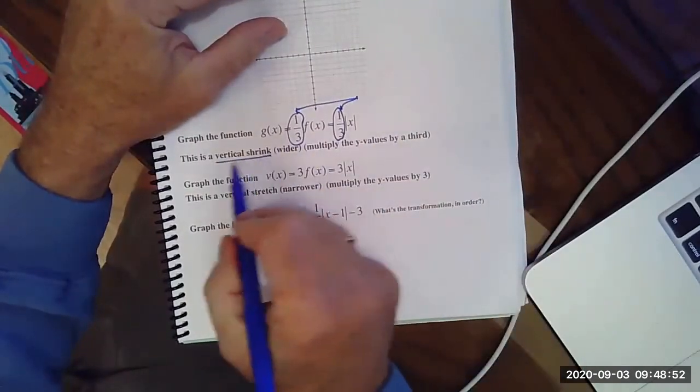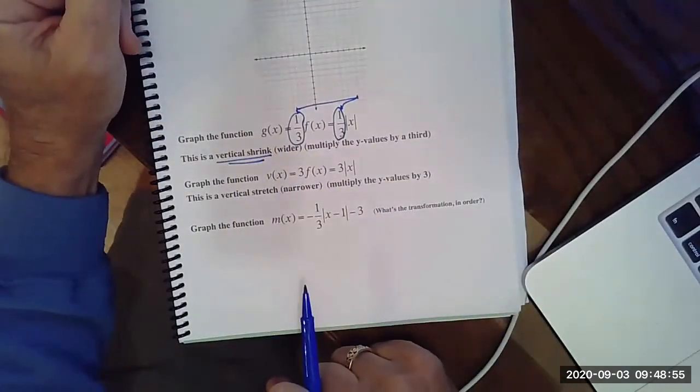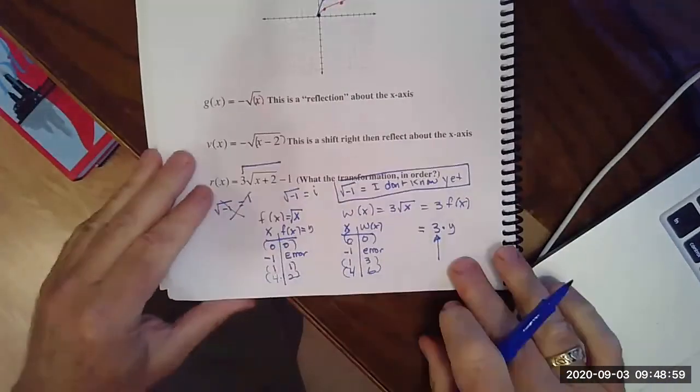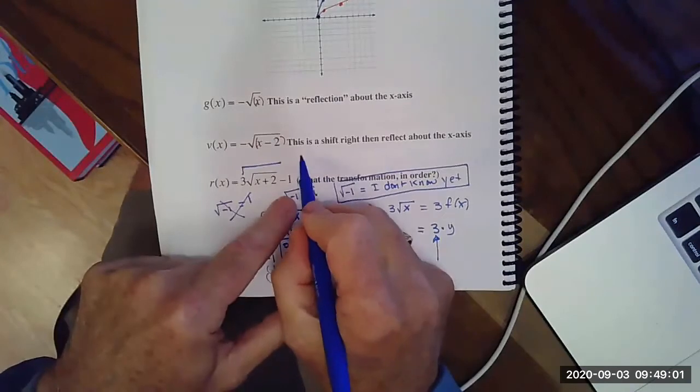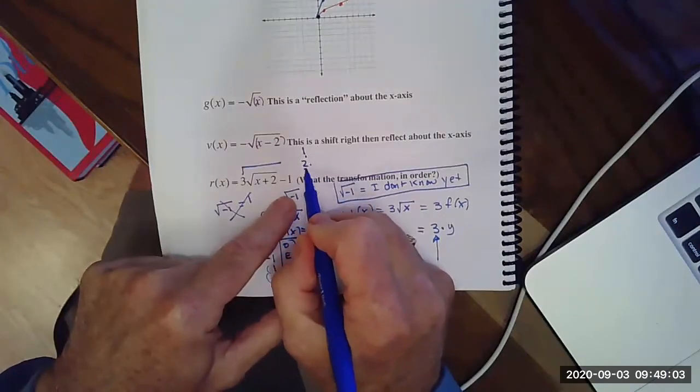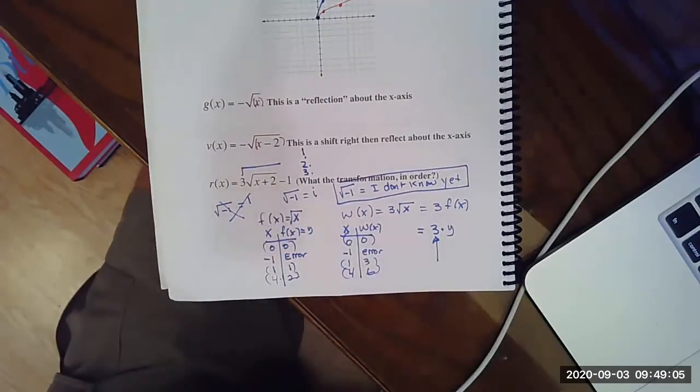Jeff, yes, go ahead. On the previous problem, r of x equals 3 square root of x plus 2 minus 1. Yeah, let's do this. You're wanting the order? Let's do that. I didn't do the order. Pretty much what the 2 and the 3 and the minus 1 were going to do.